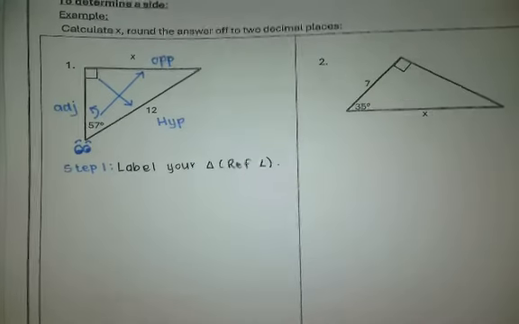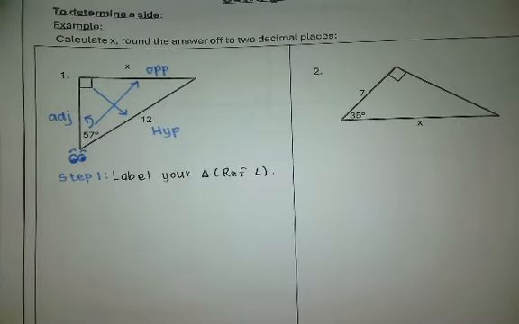Okay, so these are the steps we take in order to calculate an unknown side in our triangle. Now obviously we can't go and use Pythagoras. Why can we not use Pythagoras? Because for Pythagoras we need at least two sides in the triangle. Here we only have one. So step one is to label your triangle according to a reference angle.